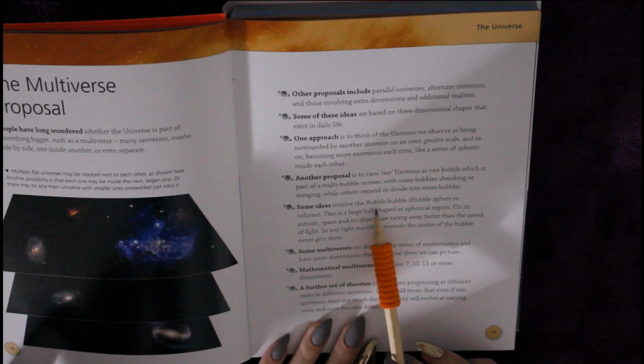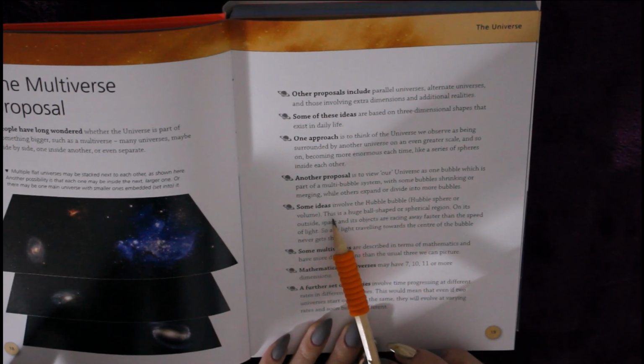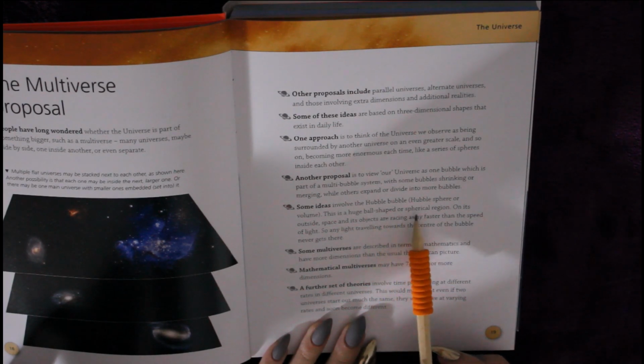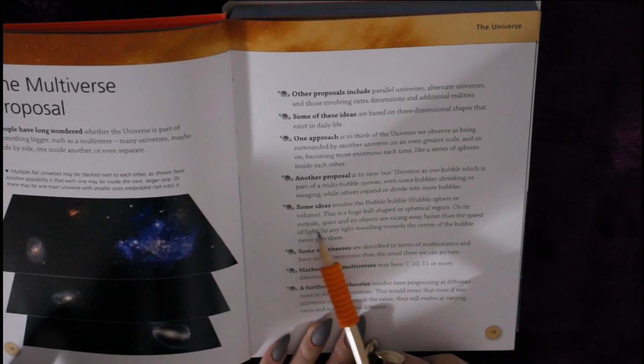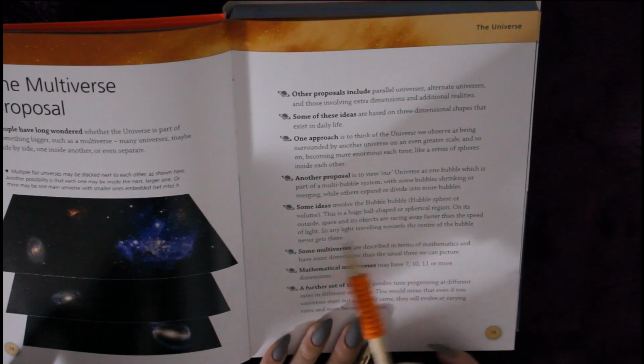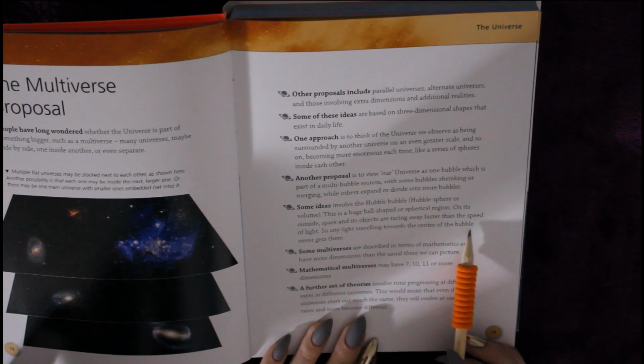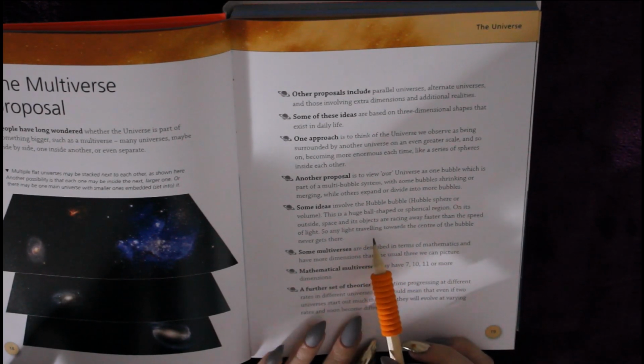Some ideas involve the Hubble bubble, Hubble sphere, or volume. This is a huge bowl-shaped or spherical region. On its outside, space and its objects are racing away faster than the speed of light, so any light traveling towards the center of the bubble never gets there.